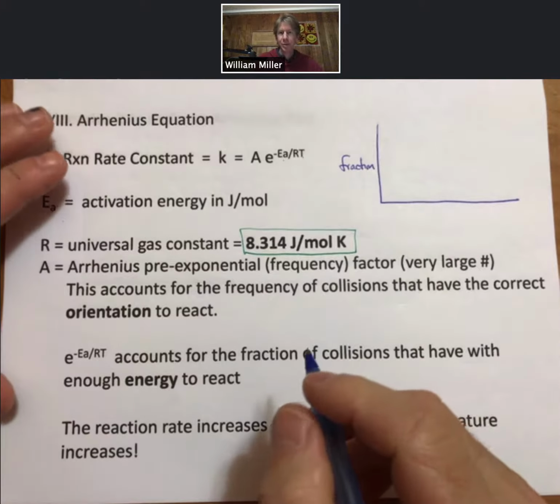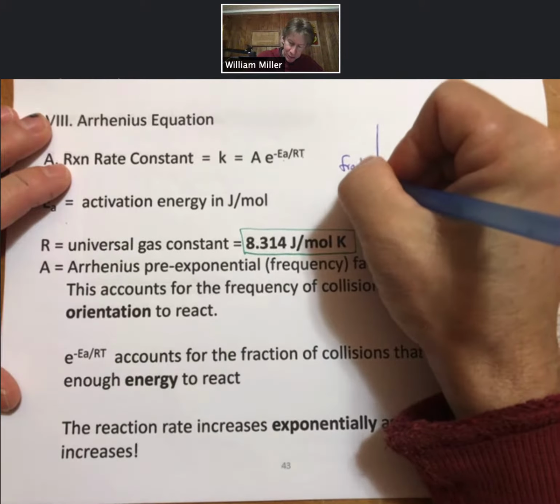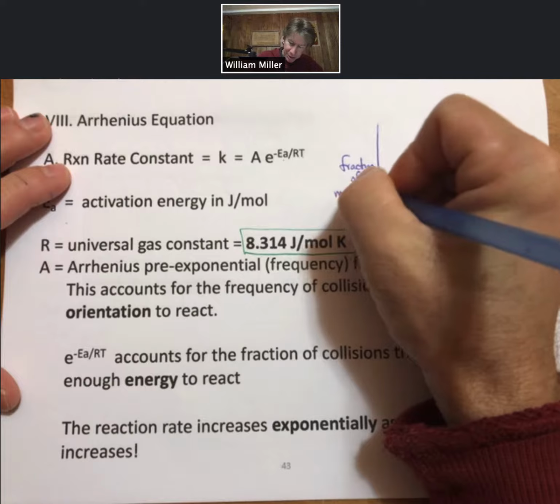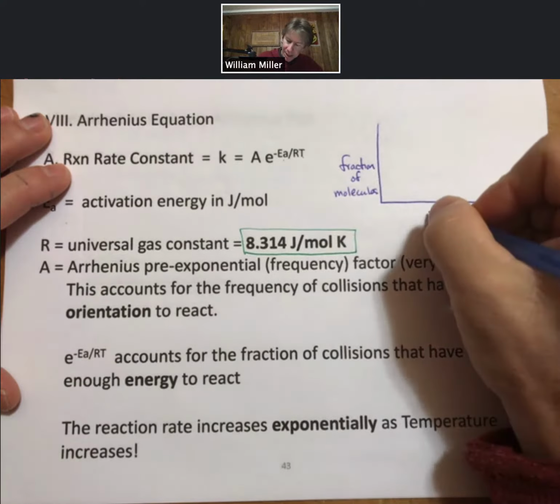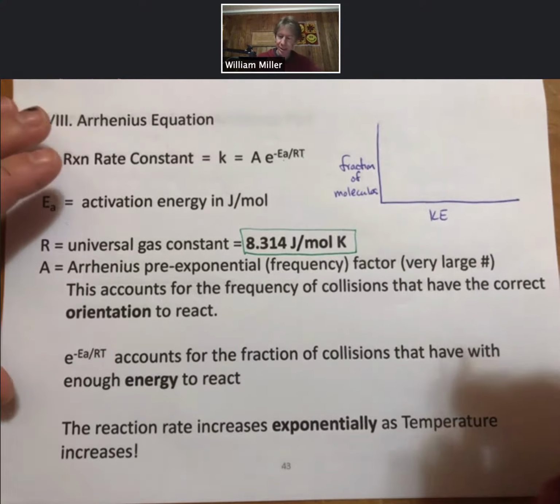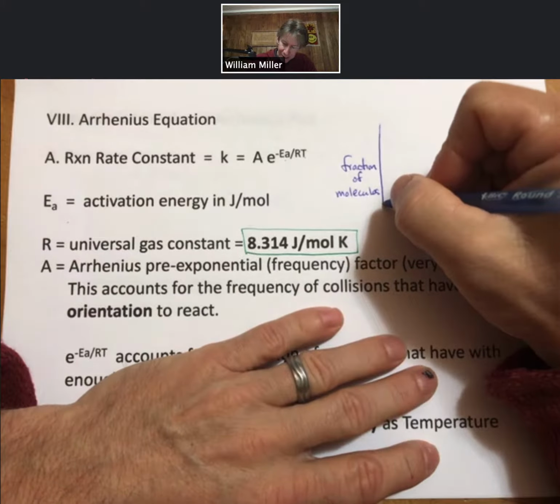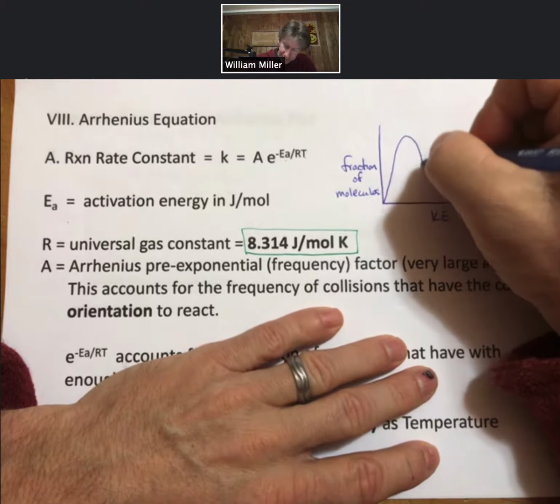And if you remember the Boltzmann distribution, the y-axis was the fraction of molecules, and the x-axis, at least for one of them, was the kinetic energy. And it looks something like this.